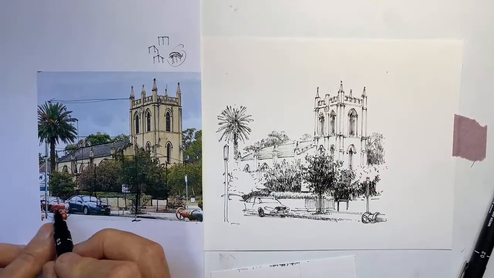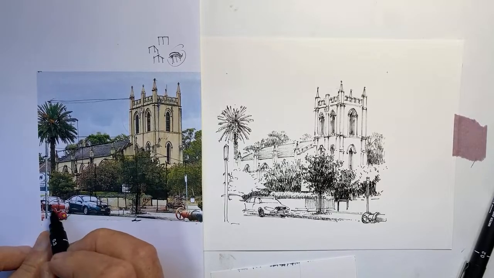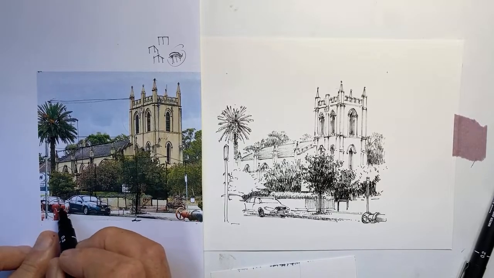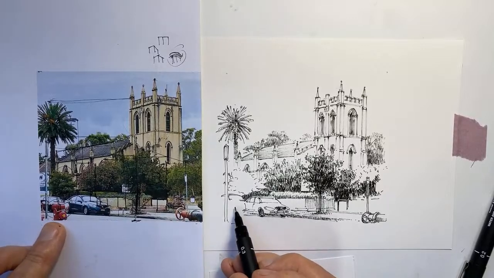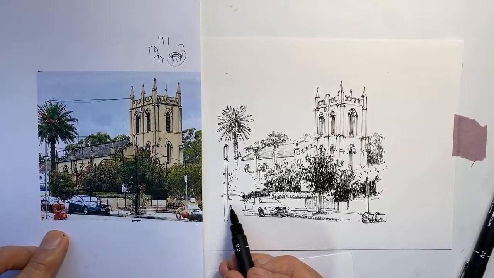So what have I got here? I'll start. Okay, I think this is actually some sort of corner there. It doesn't really matter. I can just try and draw what there is. Now I just want to align this, so it's going to be about here.